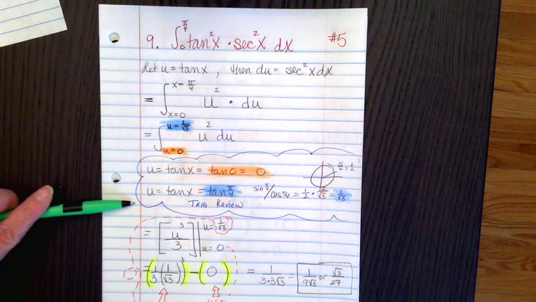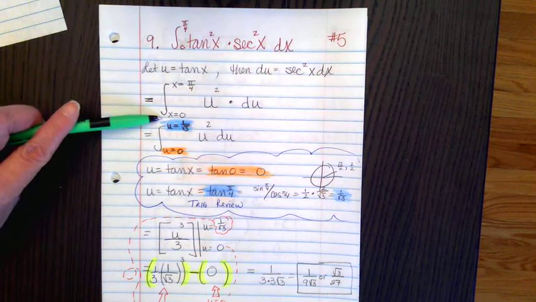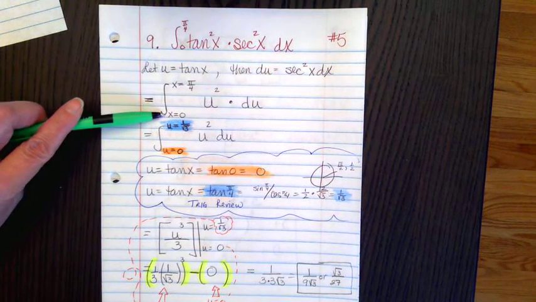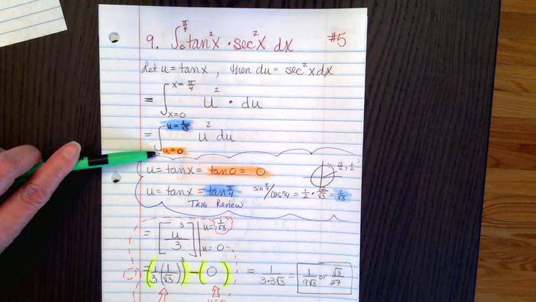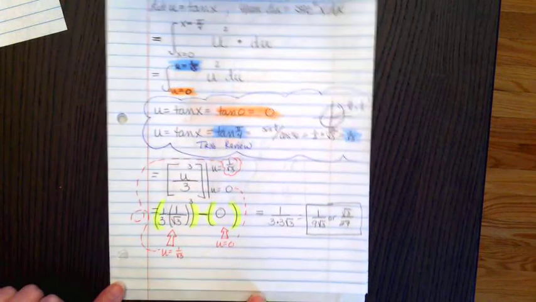So notice that if we're doing a definite integral, when we have limits, we have to be mindful of swapping these x values out for u values, in addition to the substitution that we do. So this blue cloud area is just a trig review. Next, we're going to integrate.